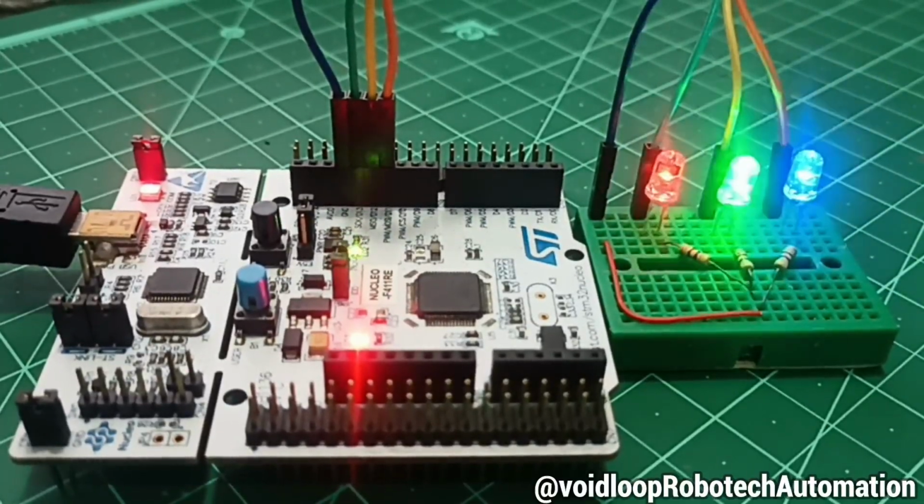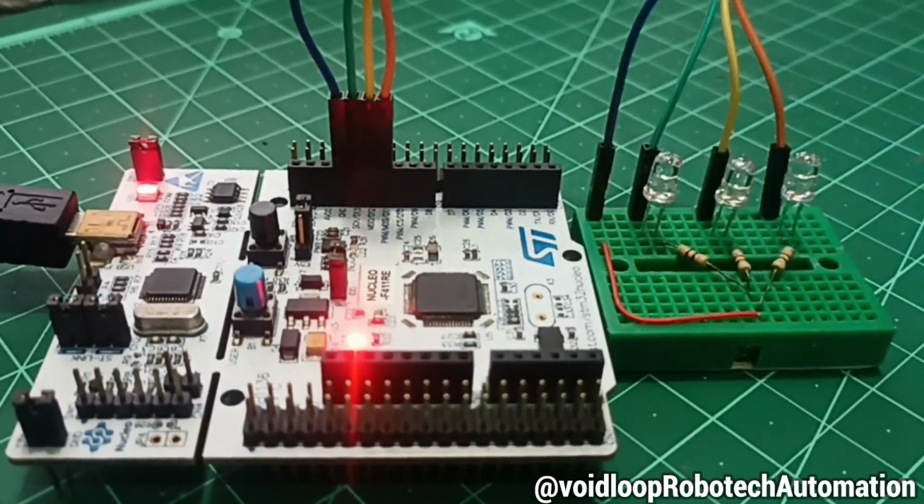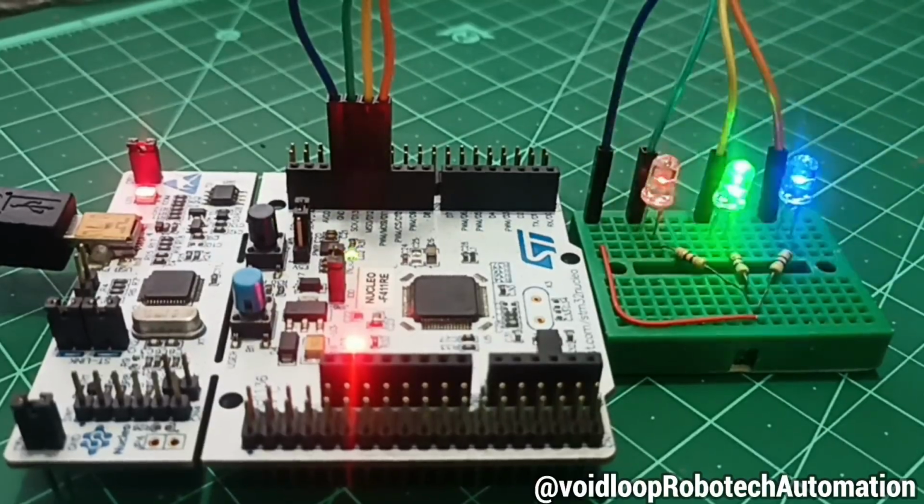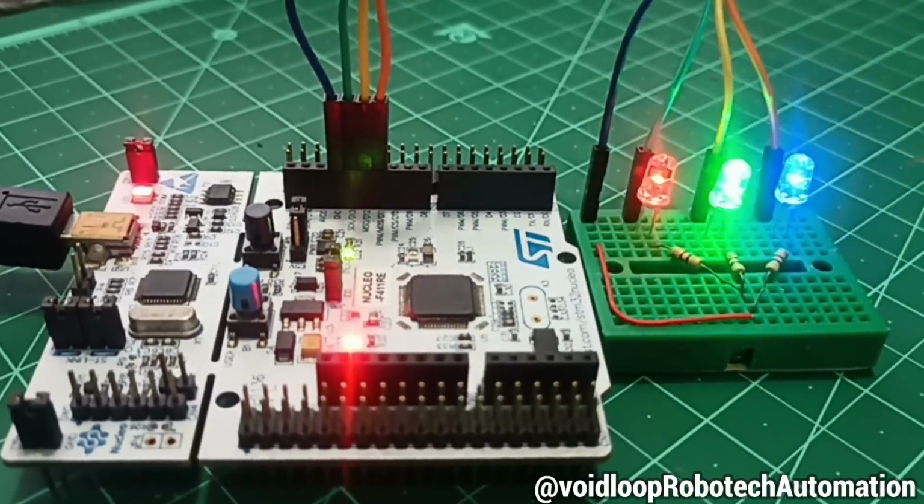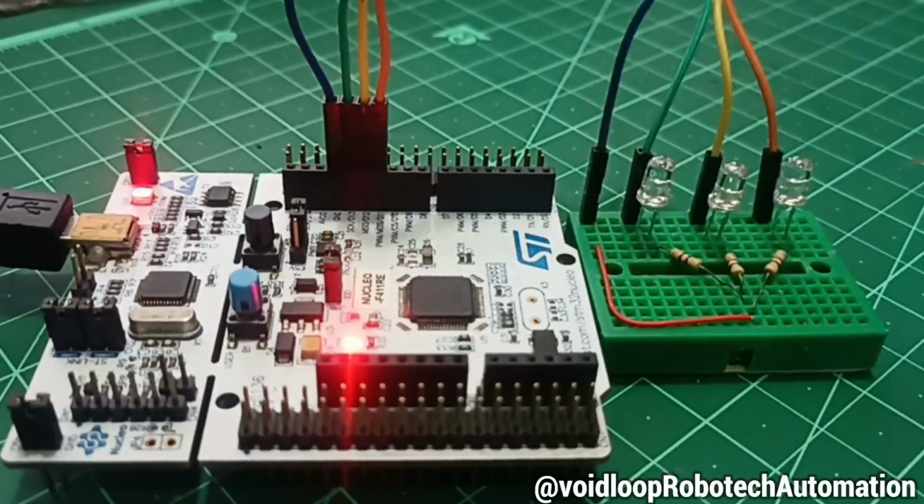Today we are diving into an exciting project, how to use task parameters to run multiple tasks on an Arduino using FreeRTOS. Let us get started step by step.